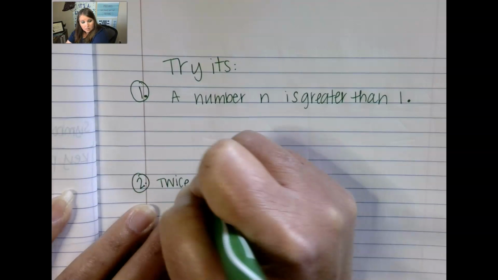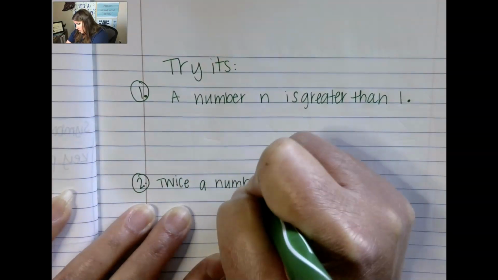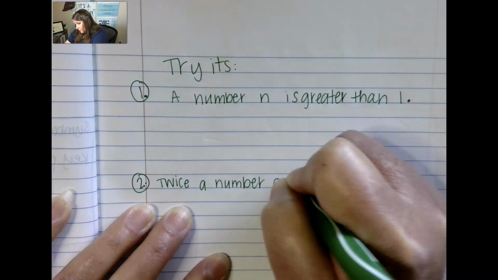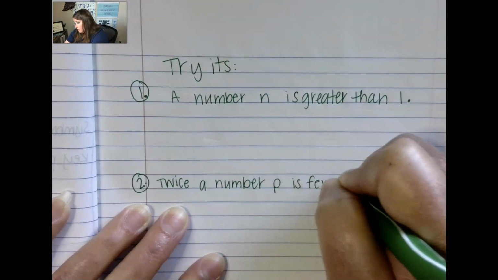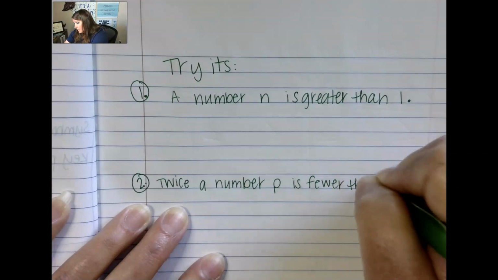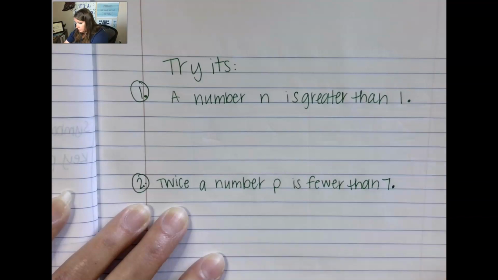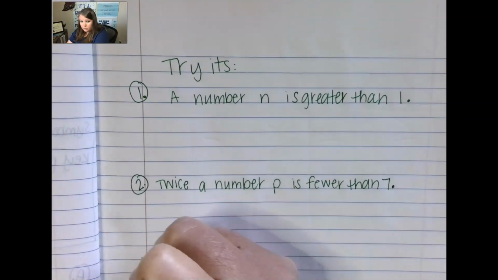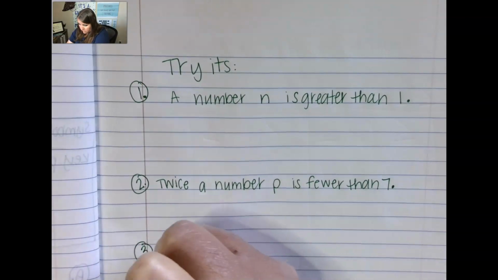Twice a number p is fewer than 7. Okay, and number 3.